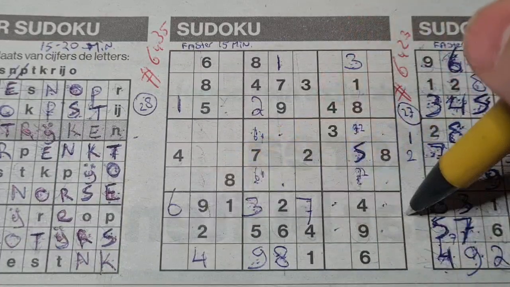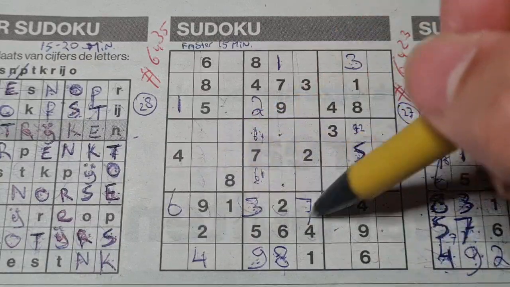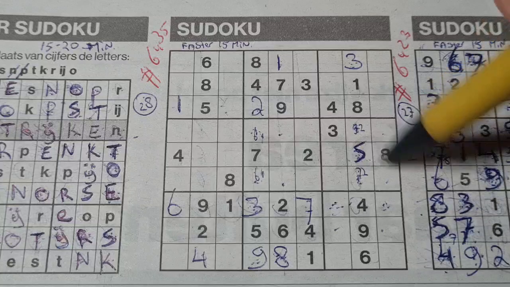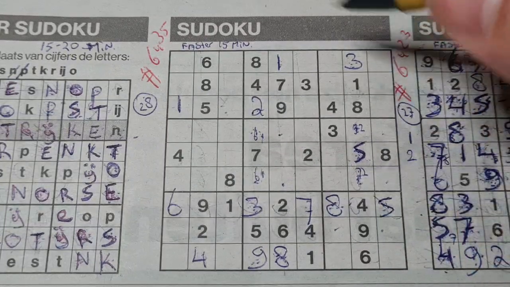2 missing numbers in this row. The numbers 1, 2, 3, 4, 5 is missing, 6, 7, and 8 is missing. 5 and 8. We have 8 in the last column. No 8 there. 8 should be here, and the 5 goes there.